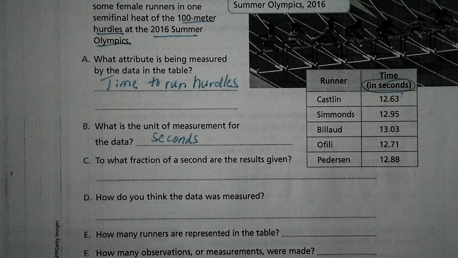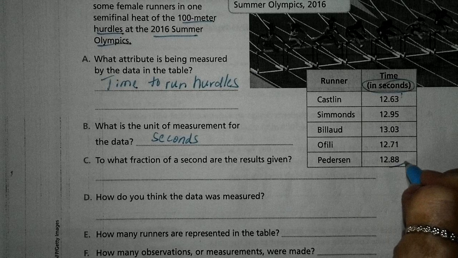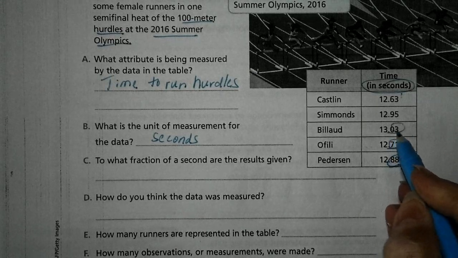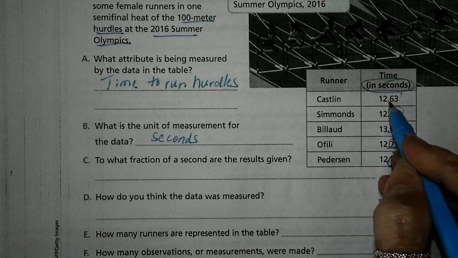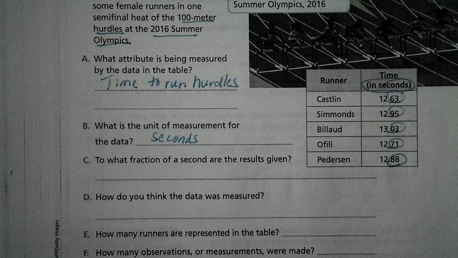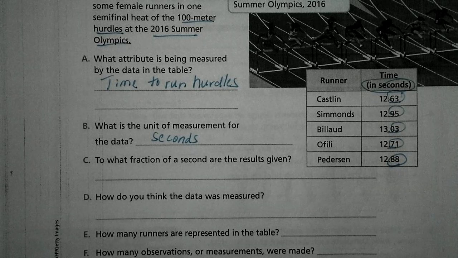All right, so what fraction of a second are the results given? So what decimal place are we at? Someone besides William and Gia. I know William and Gia are participating. I need somebody else.